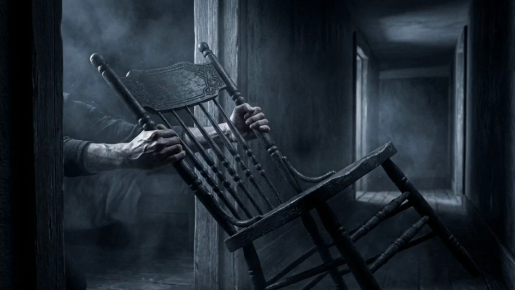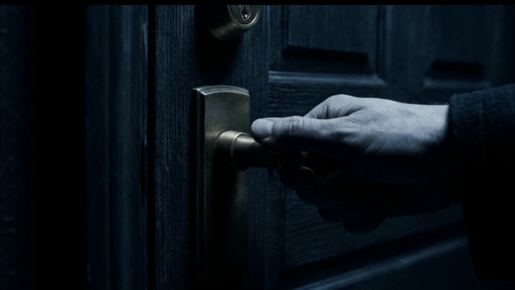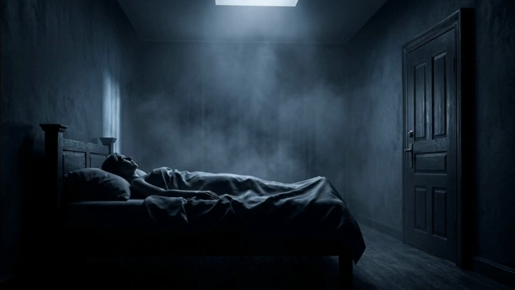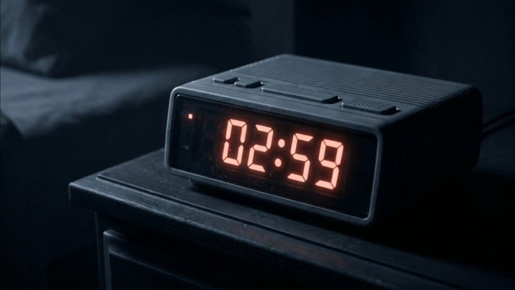On the third night, the protagonist attempts a desperate experiment to reassert control. They move the chair entirely outside the room, close the bedroom door, and lock it tight. They lie awake in the dark. The tension builds as they wait for the 3 a.m. deadline to see if their physical barrier will hold.